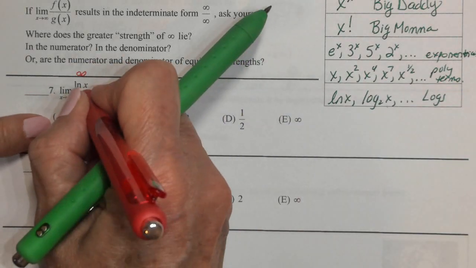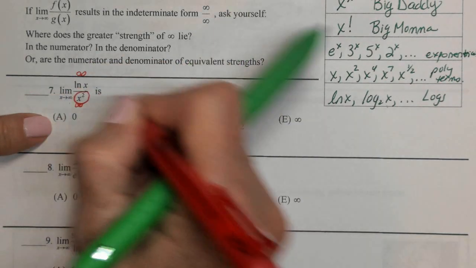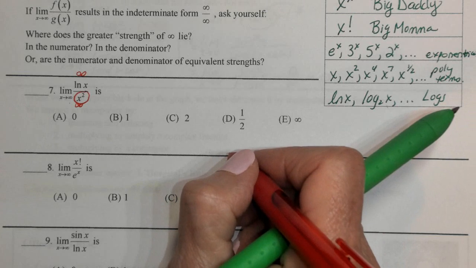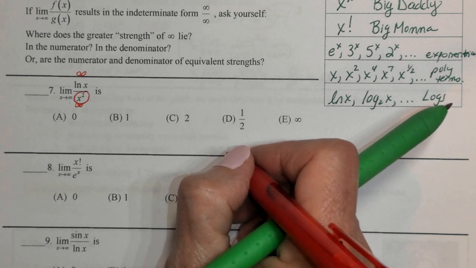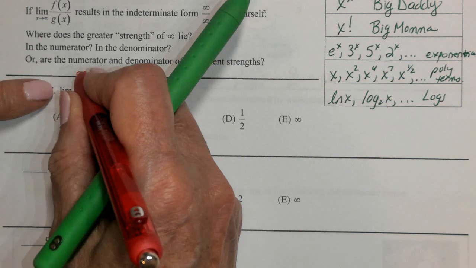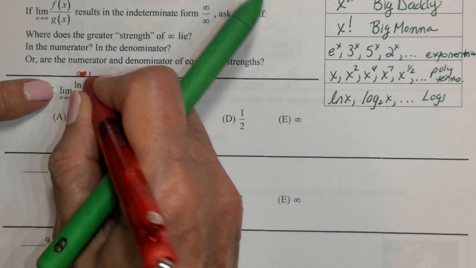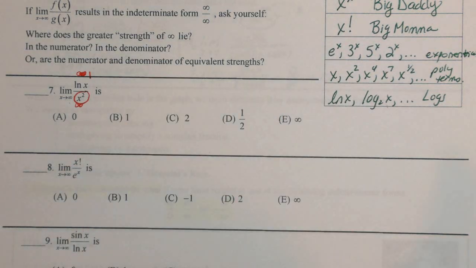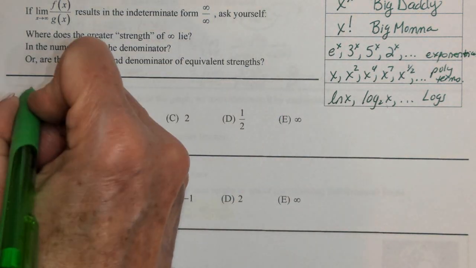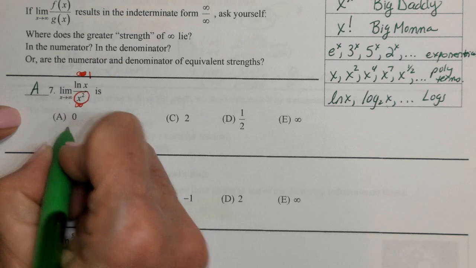So it is in control. That's where the strength lies. That's where the more powerful infinity lies. So much more powerful that it treats this top one not like infinity, but like a 1. Okay? So this one is also going to 0.